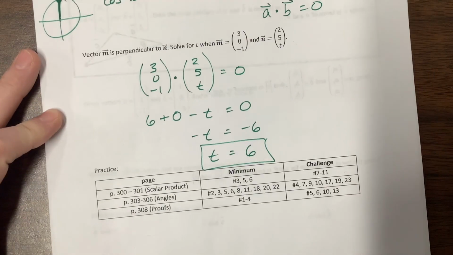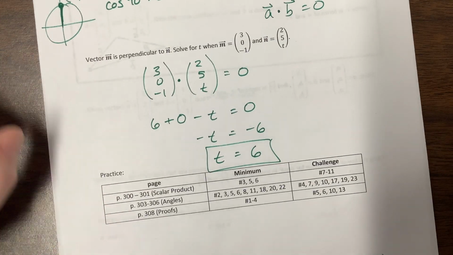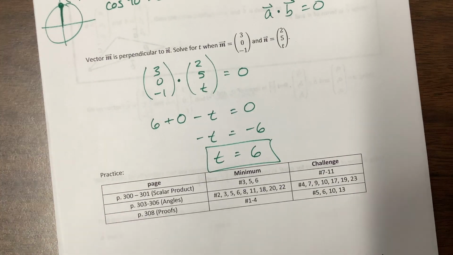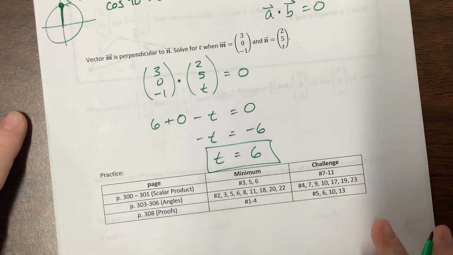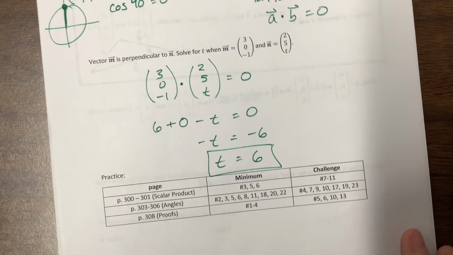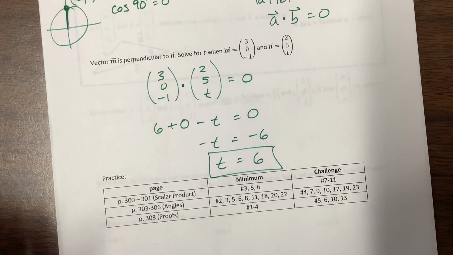And now you have to go practice. So good luck with that. The scalar product is great when you want to find the measure of angle between vectors. And we're going to definitely talk about this more as we continue and move into lines and planes. So go practice. Good luck.